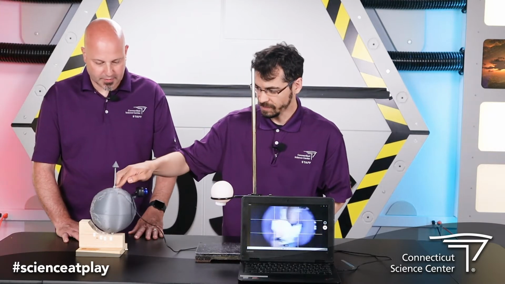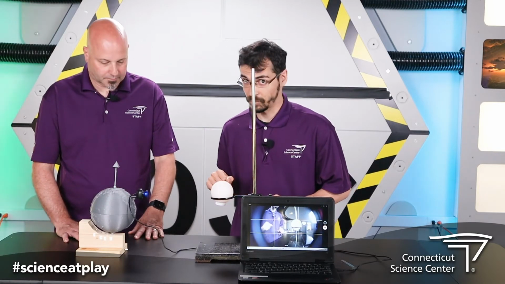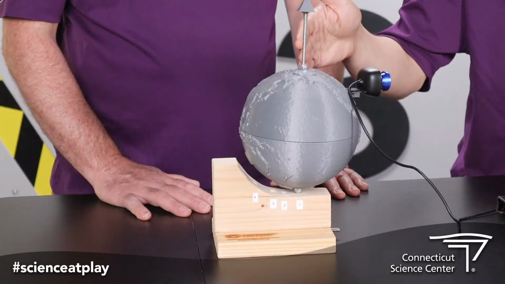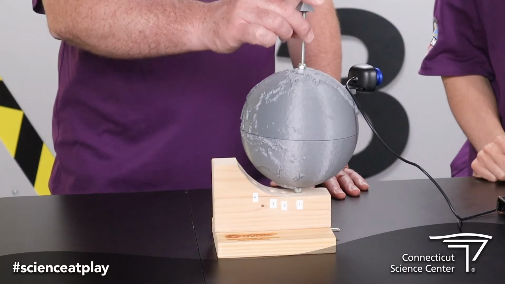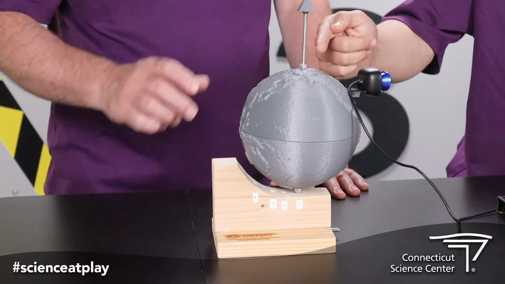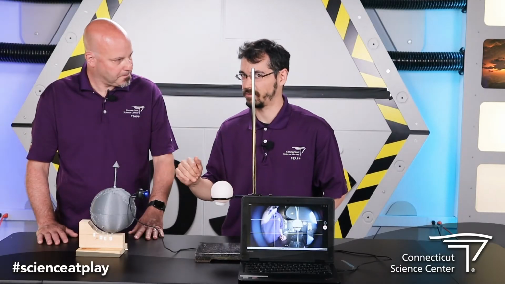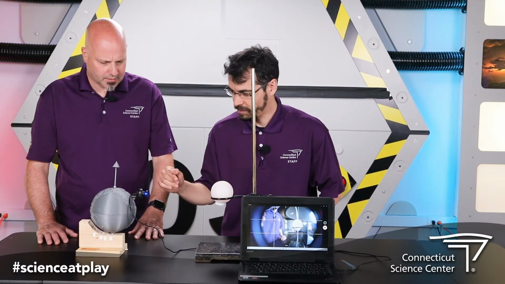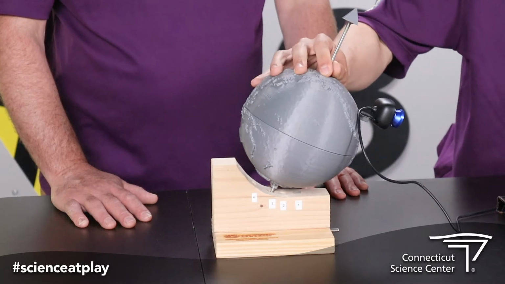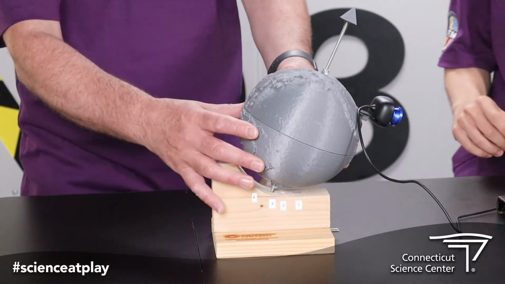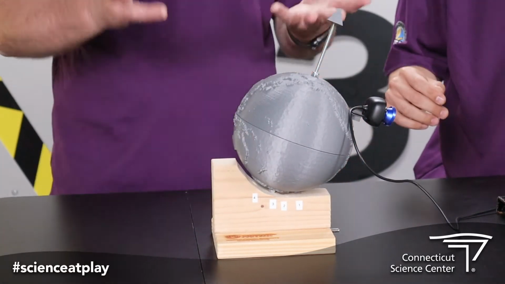Simple enough. Now, let's make this a little more complex. You see, right now our axis is just straight up and down. And the axis is represented by this pole here, right? Exactly. This is straight up and down, but that's not actually how our axis is positioned. In reality, our axis is actually tilted 23.5 degrees.